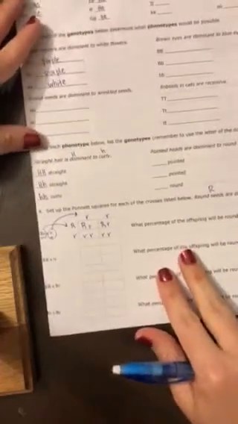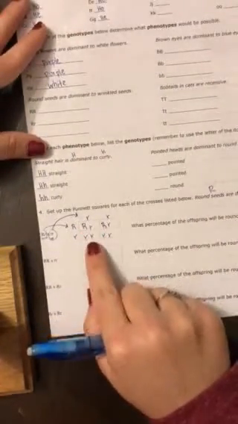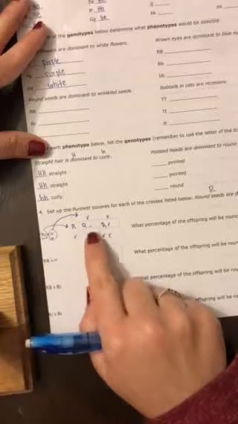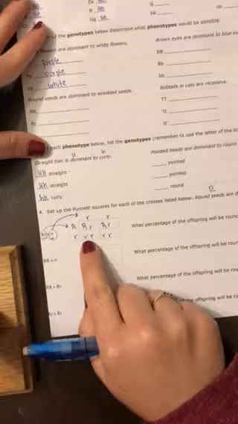Okay, now we have to go back to the question, figure out what it's asking us. It says, what percent of the offspring will be round? Now remember, to be round, it has to have at least one big letter. Okay, because we said round is dominant, so it gets the big letter. Now we have to take a look at what we have in our 4 possible offspring for this cross. And we see that 2 boxes have big R. So that means we've got 50%. Okay, 50% would be round.